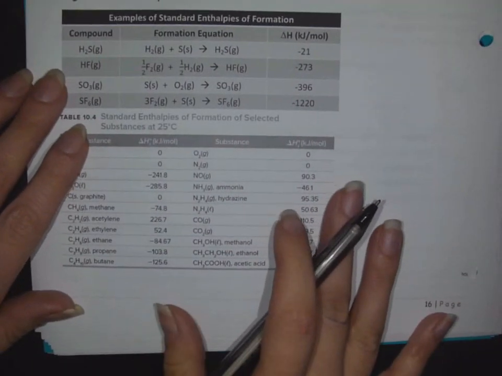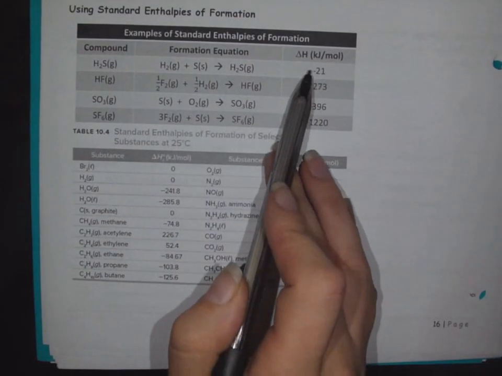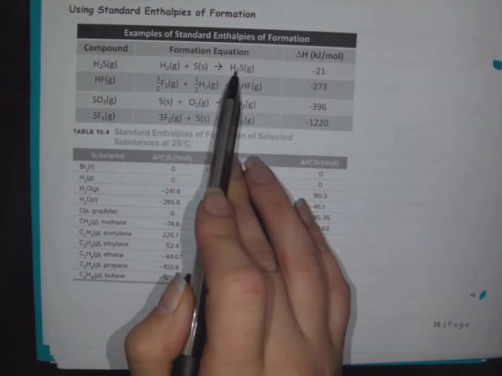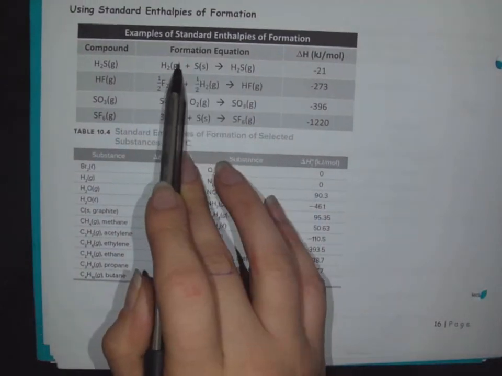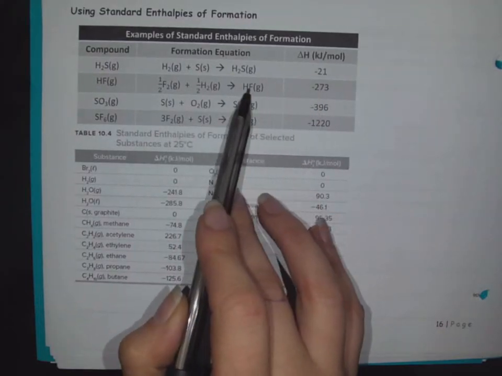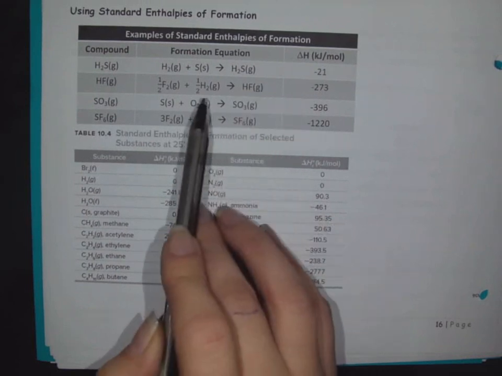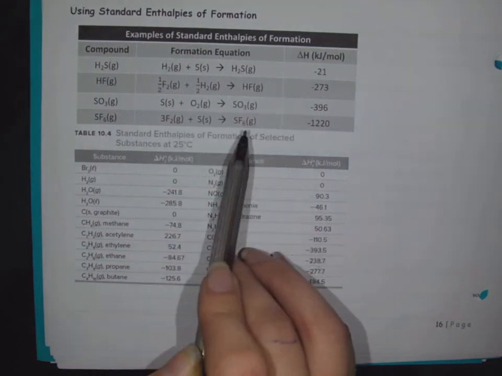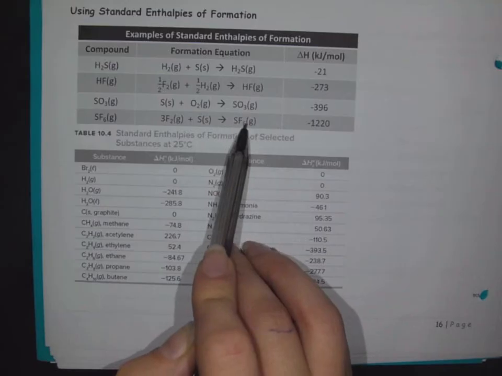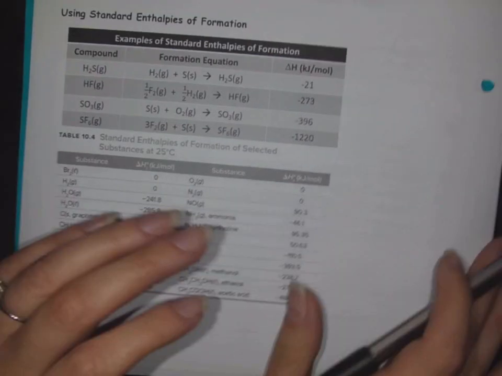And guess what? A whole bunch of chemists have already done this for you. So this is the delta H of formation for H2S from the individual elements. Here's the delta H of formation of this gaseous hydrofluoric acid, HF. Here's sulfur trioxide, and then, oh, we got 6 of those, so SF6, and that's what we'd get.